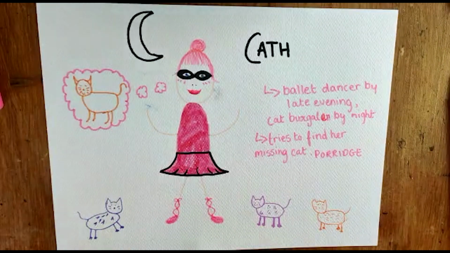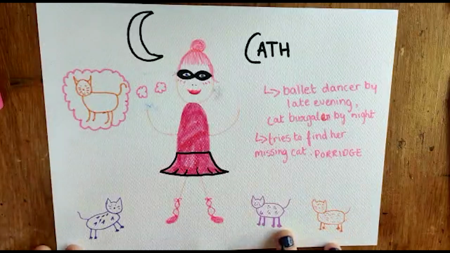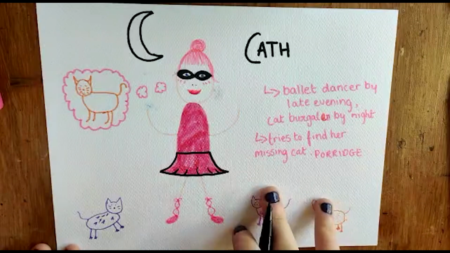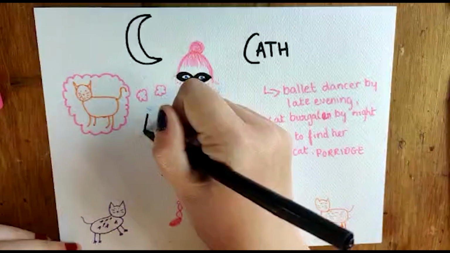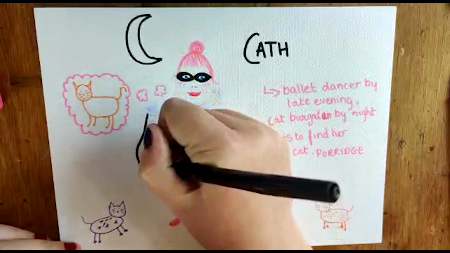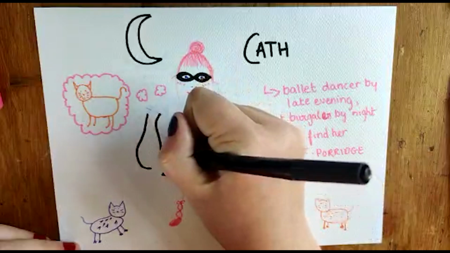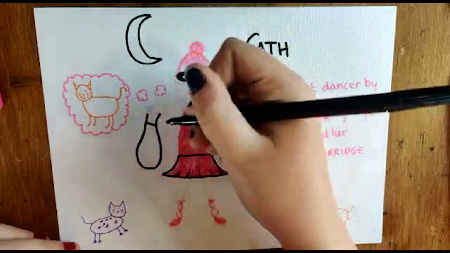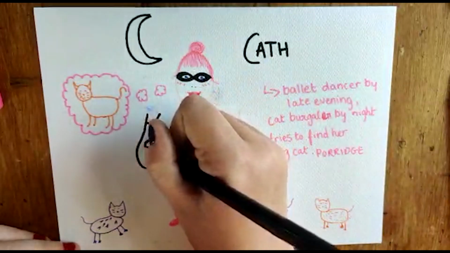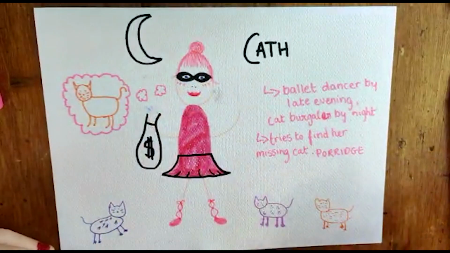The second point is that we have to develop her characteristics and her traits. So for me, her main one would be that she's very nimble and she's a burglar. So here I'm going to be drawing her cat-friendly bag that she puts the cats into after she's taken them. So here's the bag here, and here's a little money sign because that was the only burglar bag available to her.